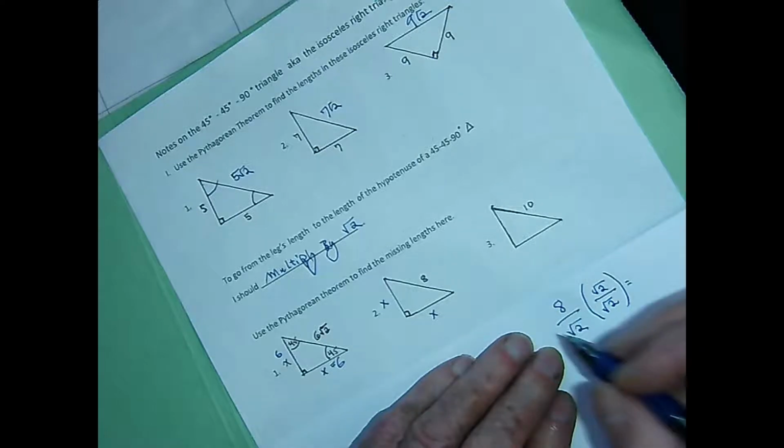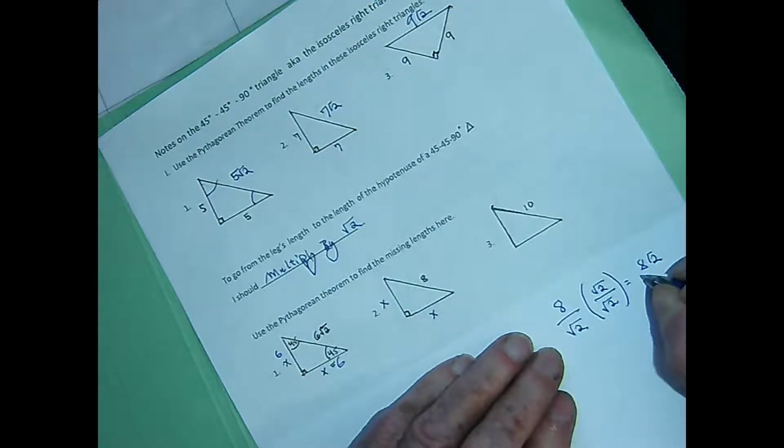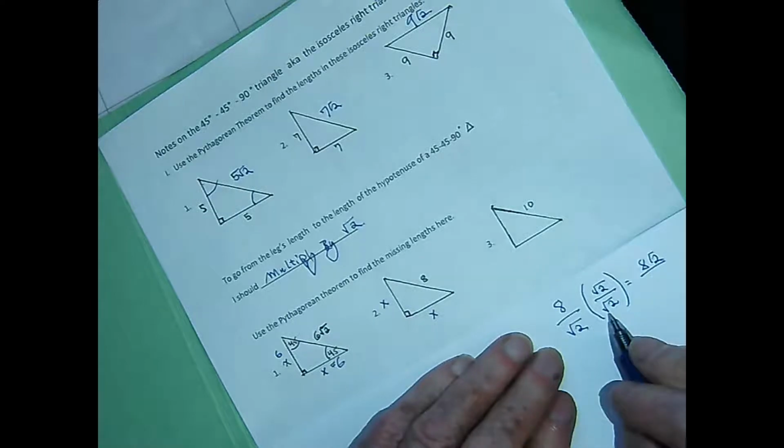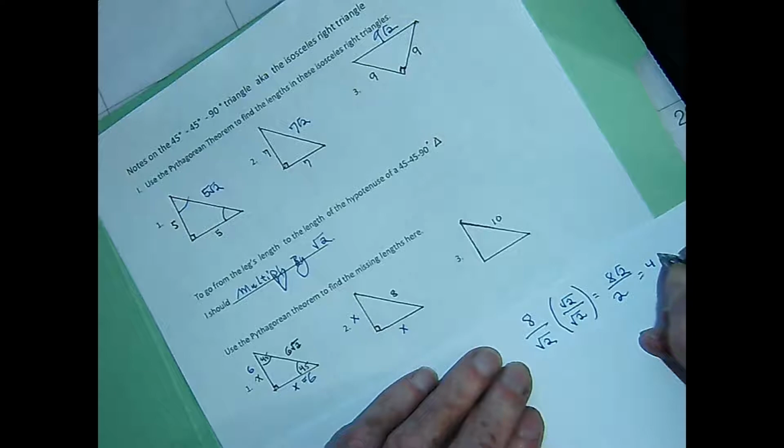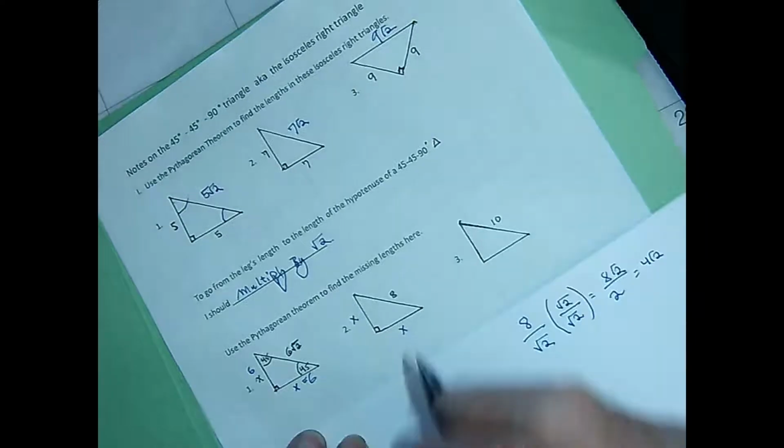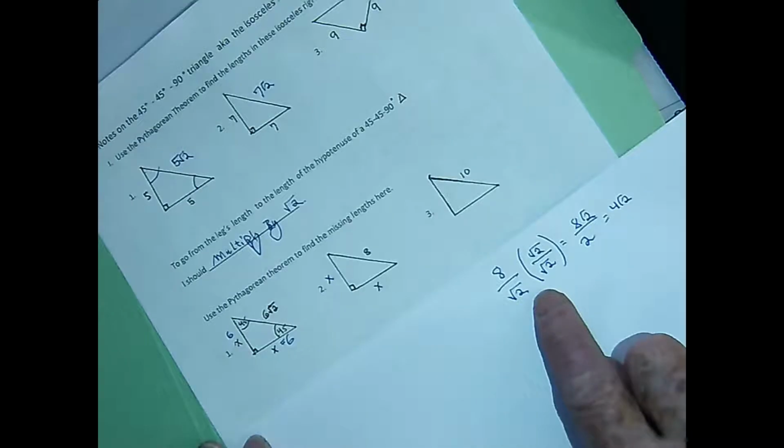When I do this multiplication, I'm going to get 8 root 2 in the numerator. And in the denominator, the square root of 2 times the square root of 2 is the square root of 4, which is just a 2. So I really get 4 root 2. I'm saying that those will each be 4 root 2, and I'm saying that's really the way to go.